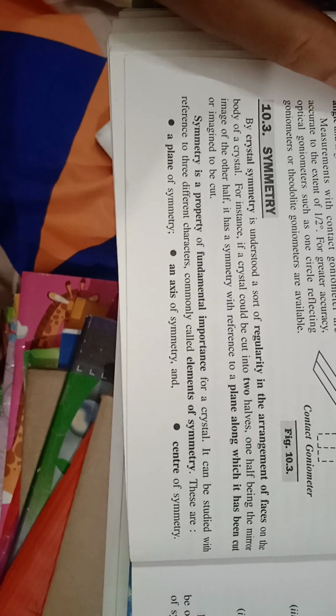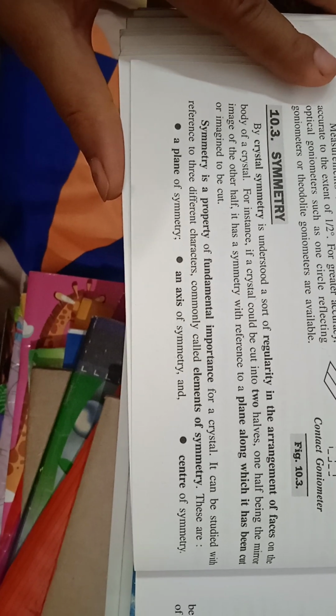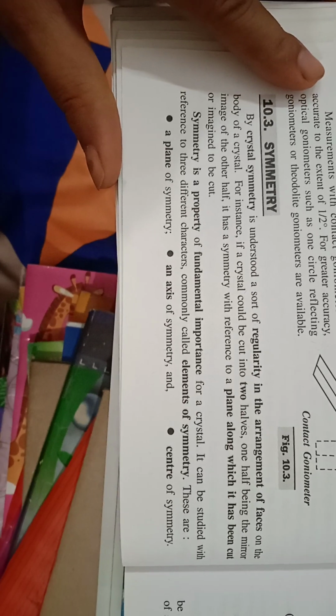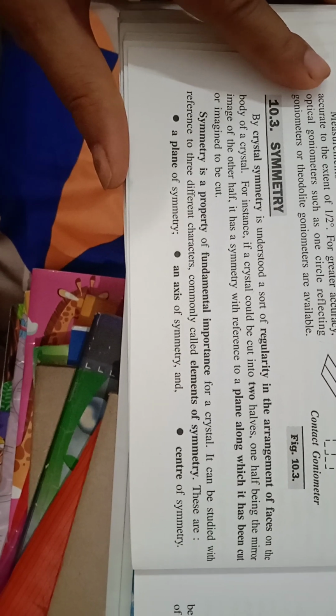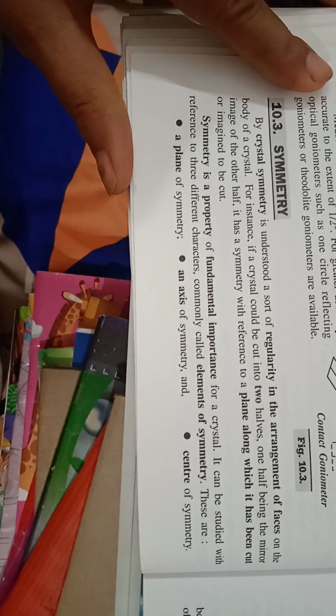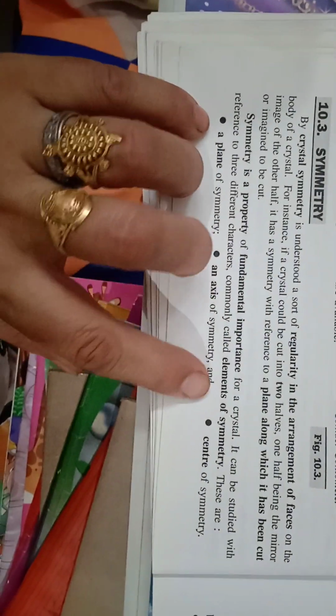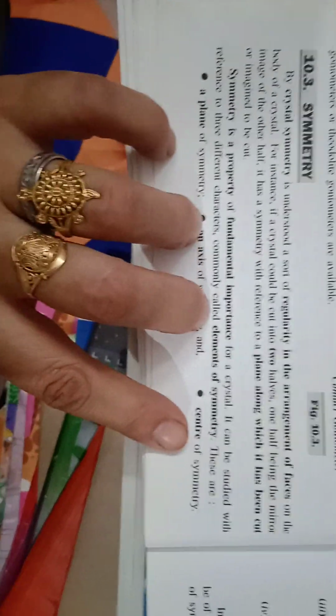Symmetry. By crystal symmetry is understood a sort of regularity in the arrangement of faces on the body of a crystal. For instance, if a crystal could be cut into two halves, one half being the mirror image of the other half, it has a symmetry with reference to the plane along which it has been cut or imagined to be cut. Symmetry is a property of fundamental importance for crystals. It can be studied with reference to three different characters commonly called elements of symmetry. These are a plane of symmetry, an axis of symmetry, and the center of symmetry.